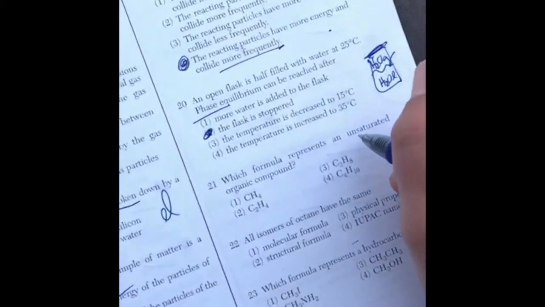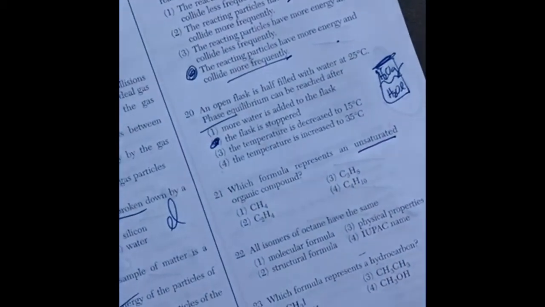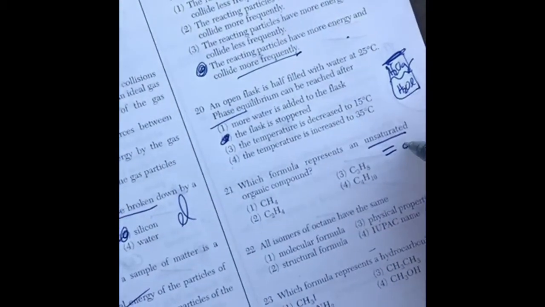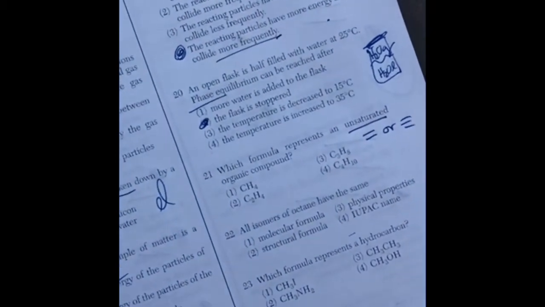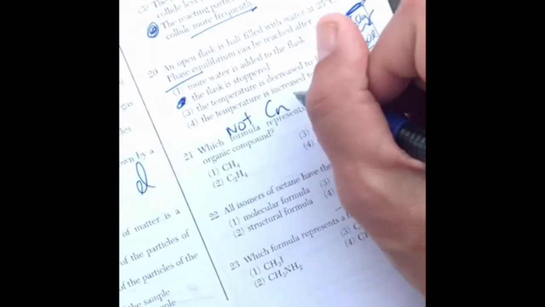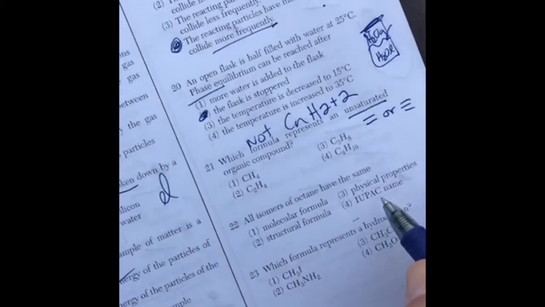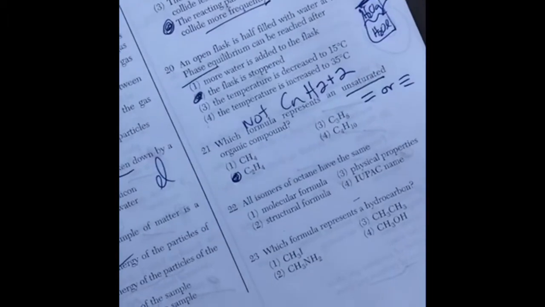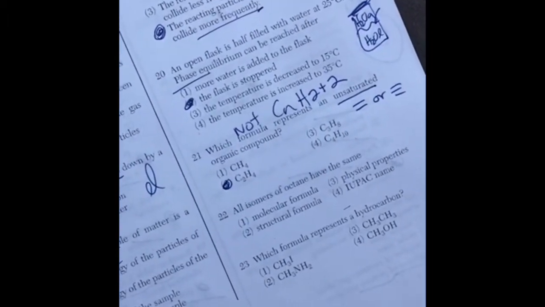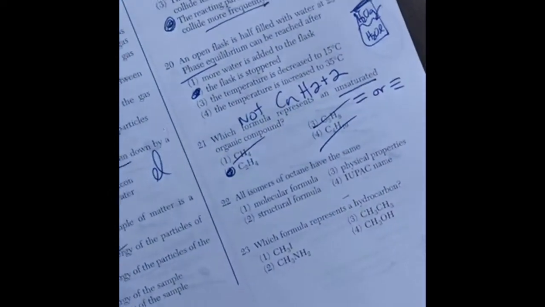All right, which formula is an unsaturated? Unsaturated means it has a double or a triple bond. So I do not want CnH2n+2. So I need to get rid of the ones. Oh, I already see this one. That's CnH2n, and that has a double bond. So that's the one I want.